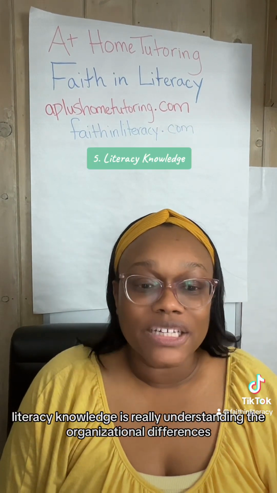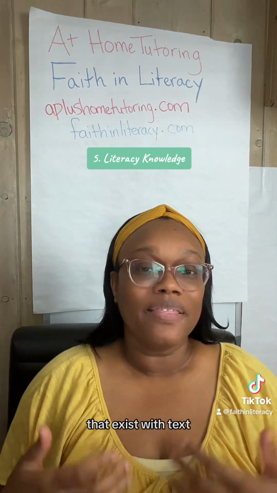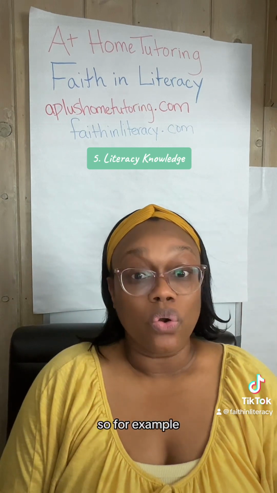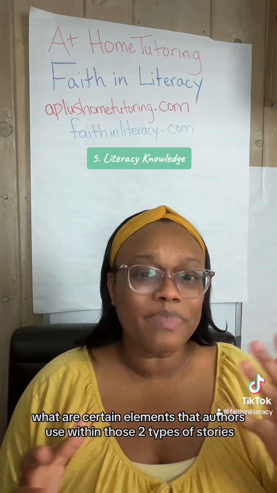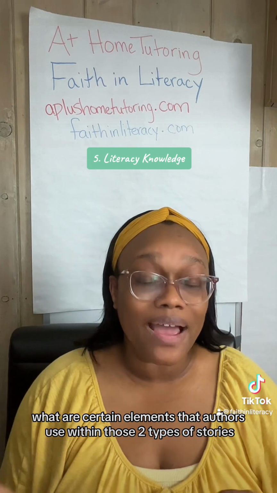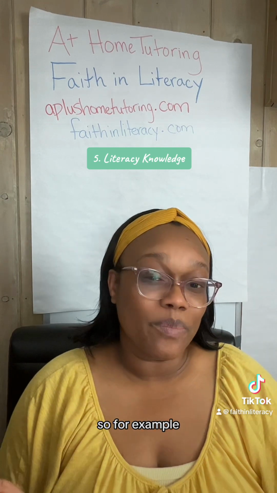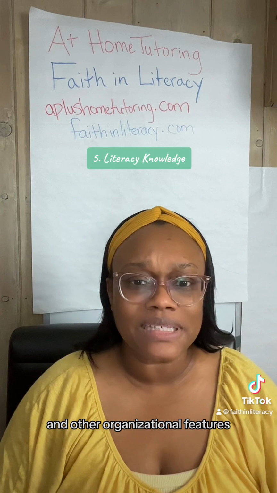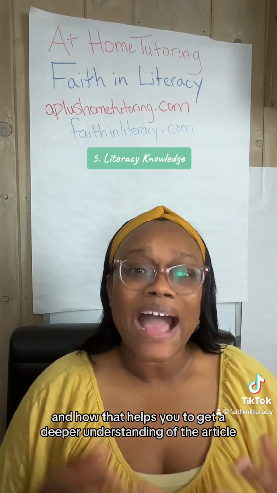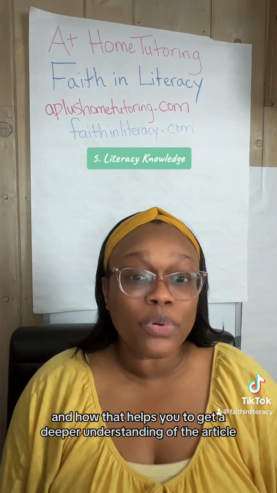Combining ideas together, verbalizing your thinking. And last but not least, literacy knowledge. Literacy knowledge is really understanding the organizational differences and the purposes that exist with text. So, for example, is it a fiction or nonfiction story? What are certain elements that authors use within those two types of stories? So, for example, if it's expository or nonfiction, being able to understand and know the purposes of headings and captions and other organizational features and how that helps you to get a deeper understanding of the article or of the text that you're reading.